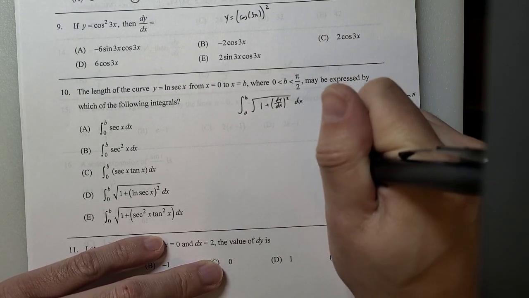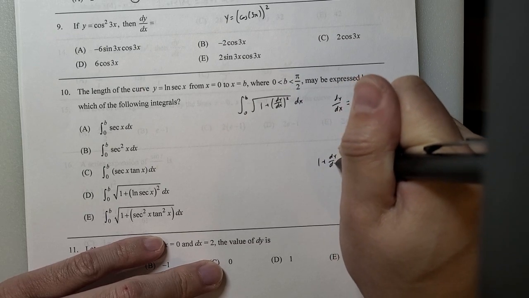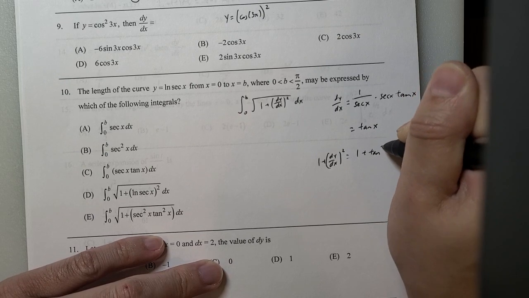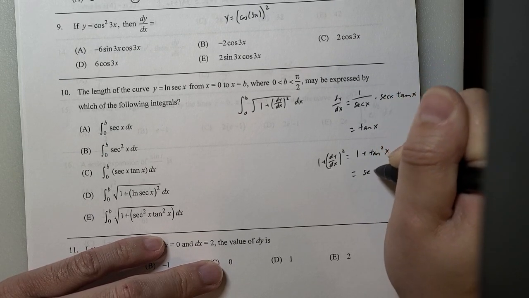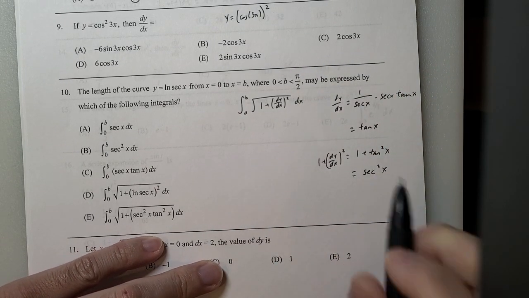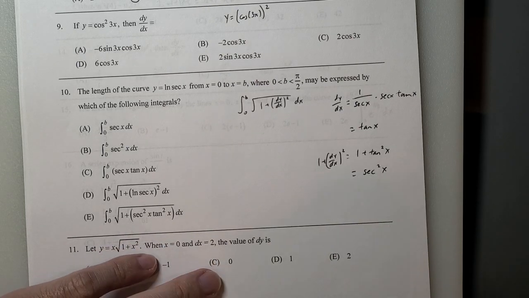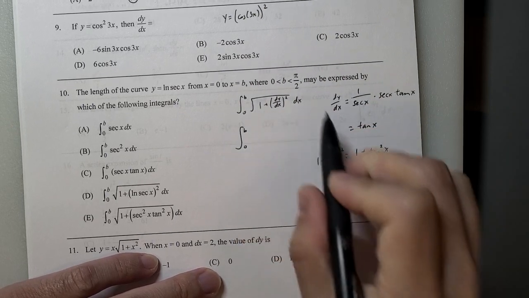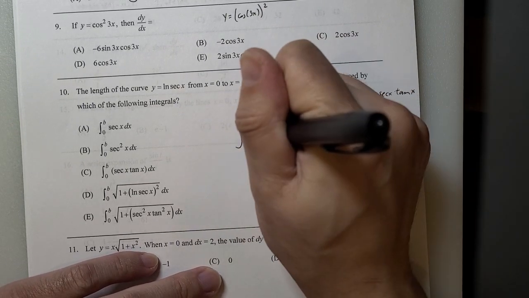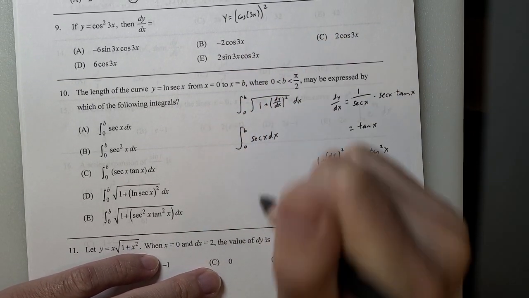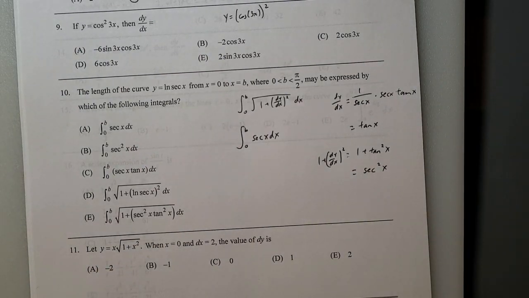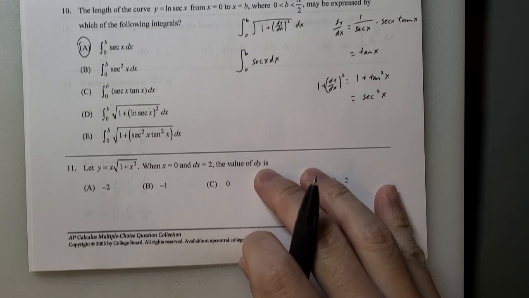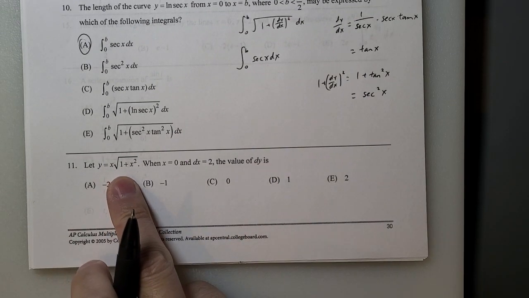So 1 plus dy dx squared would be 1 plus tangent squared x. This is the same thing as secant squared x. This is literally one of the Pythagorean identities, okay? So it becomes integral from 0 to b, square root of secant squared, which is just secant x dx. 10 looks like it's A. Very good.